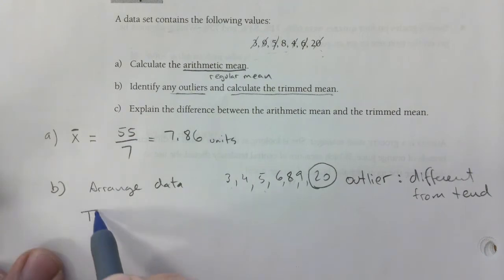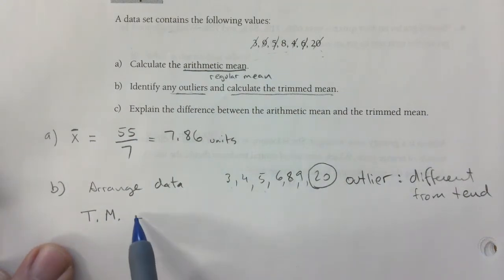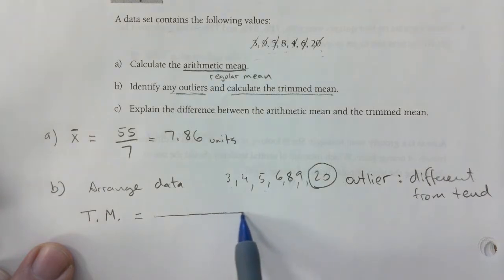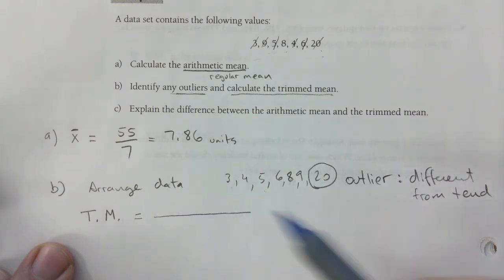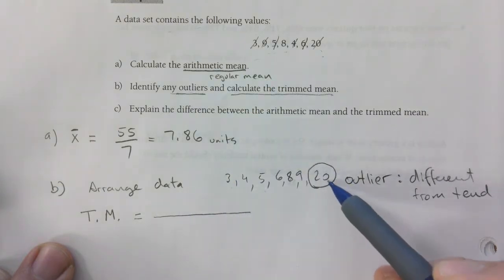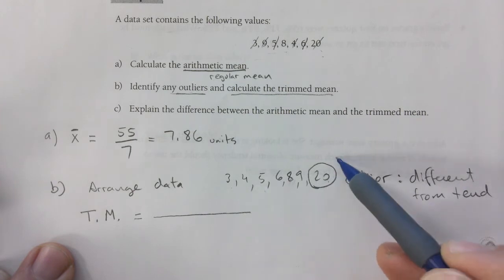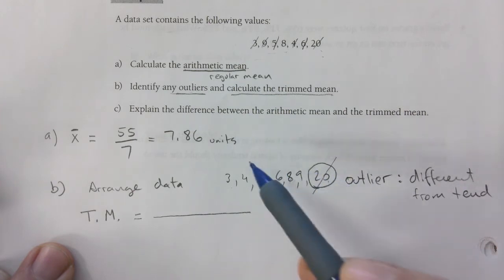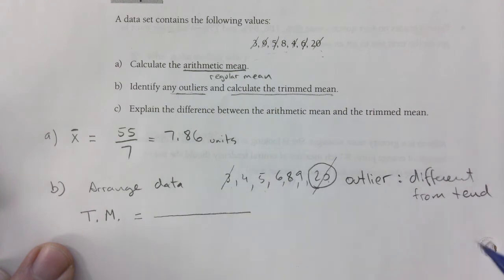To calculate the trimmed mean, I just use TM. It's just easier. And I use WM for weighted mean. We do this. Okay? We trim, because you want to get rid of this outlier here, we trim that, but we also trim one on the lower end.